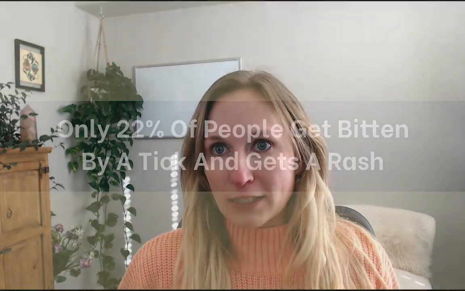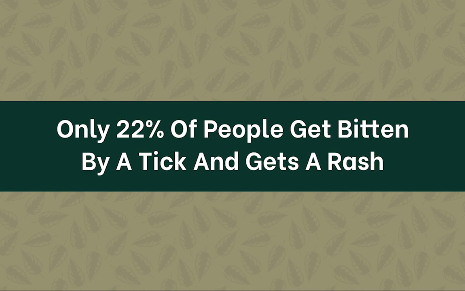Now, it's important to realize that it's estimated that only about 25% of people that get infected with Lyme disease, which is a bacterial infection that comes from insects, many different insects, most commonly ticks, get a rash. And this bacterial infection, for some people in the acute phase, when they contract this bacteria from an insect bite, they get a rash.